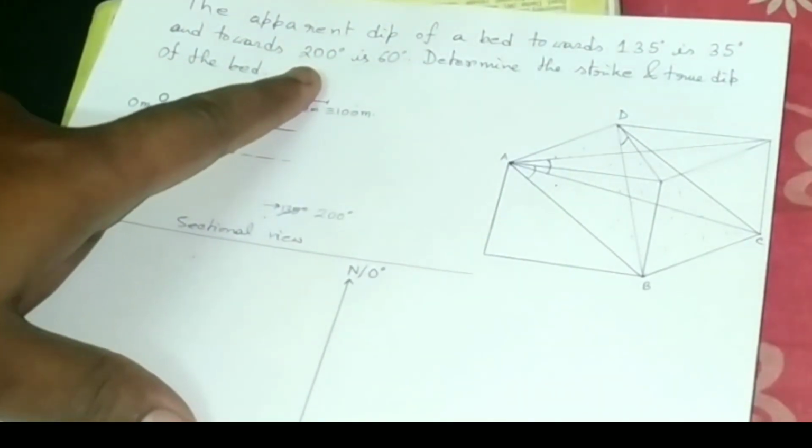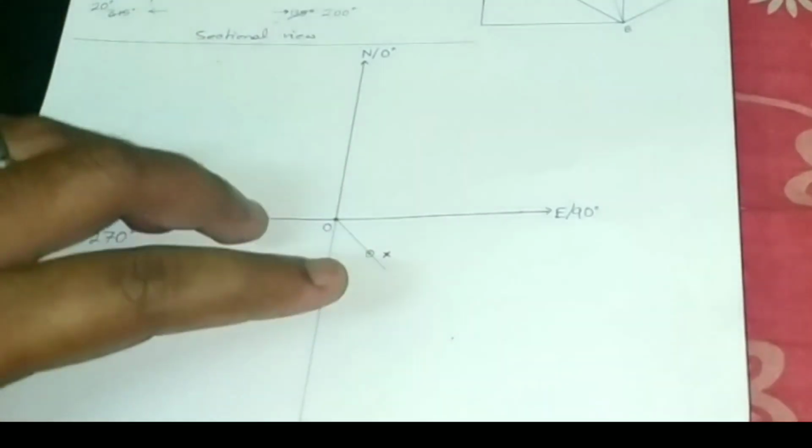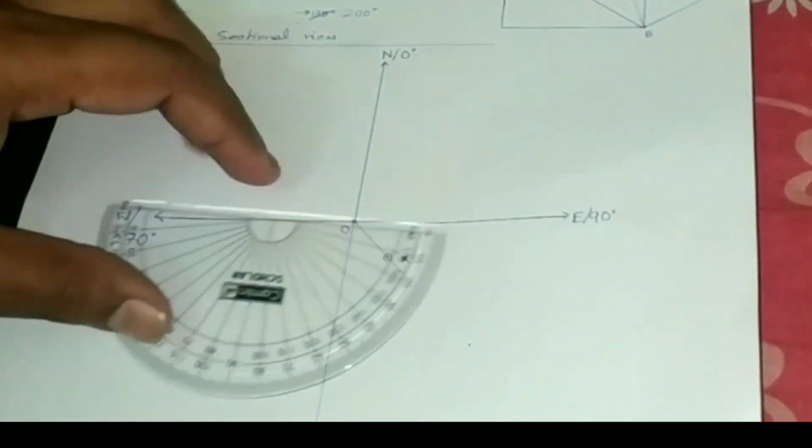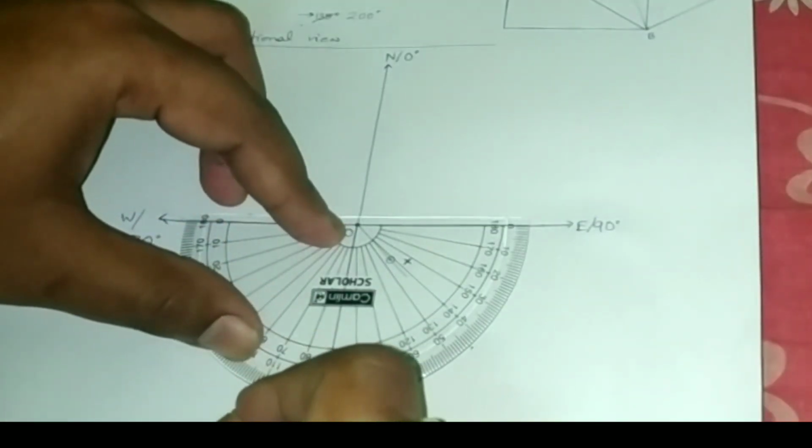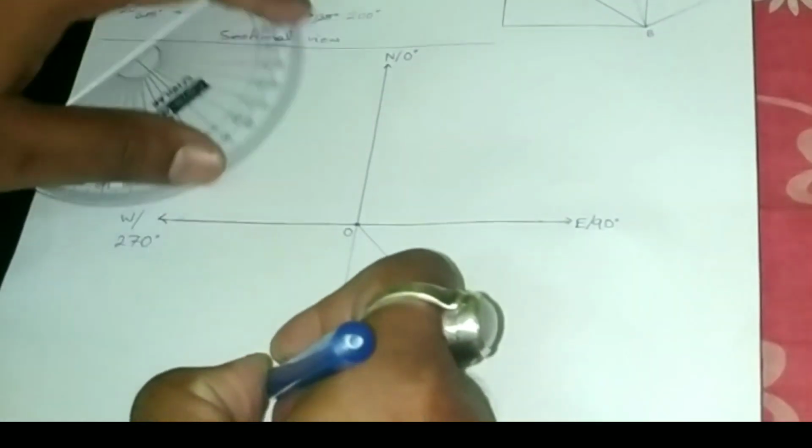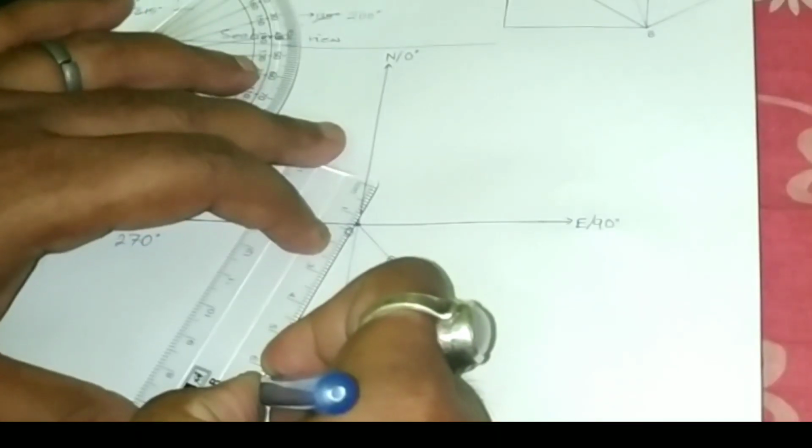On which direction? 200. So in plan we need to mark the 200 trending line. This is the 20 and 200 degree trending line.